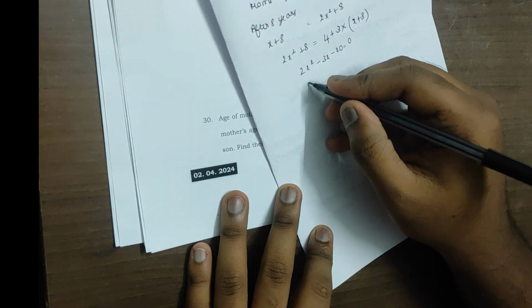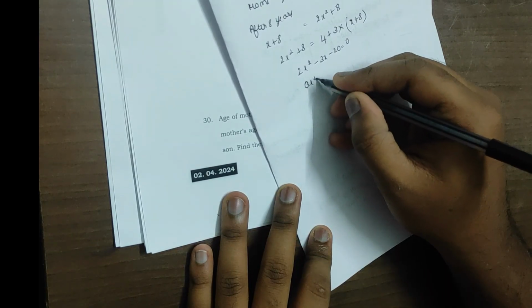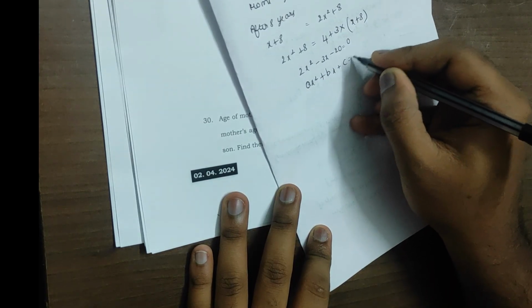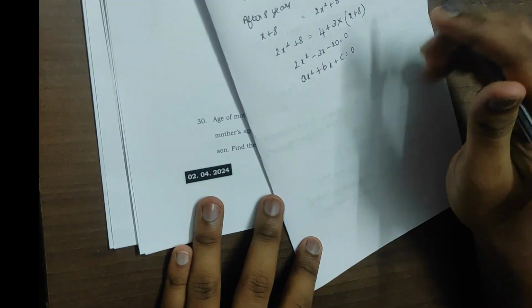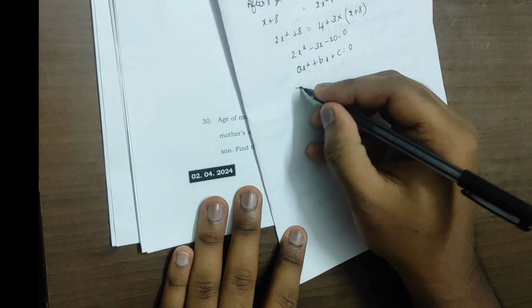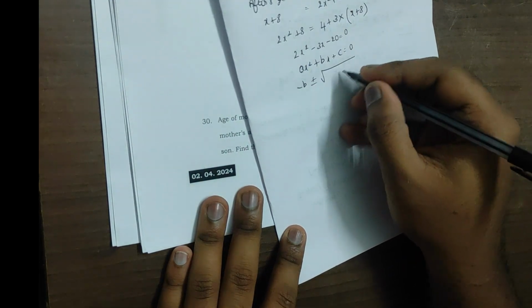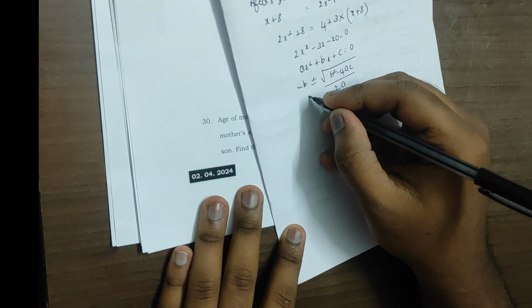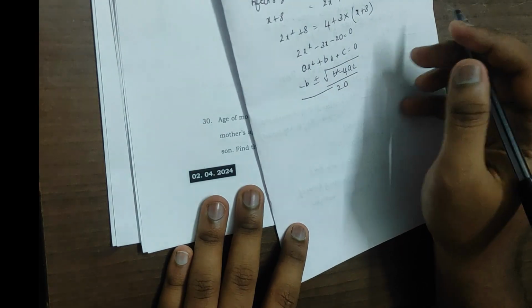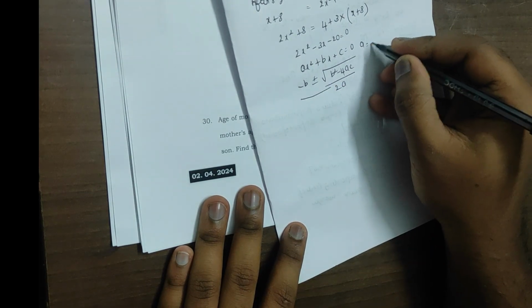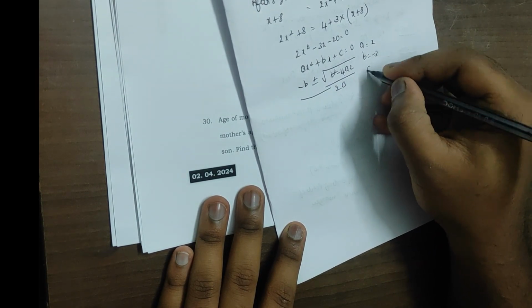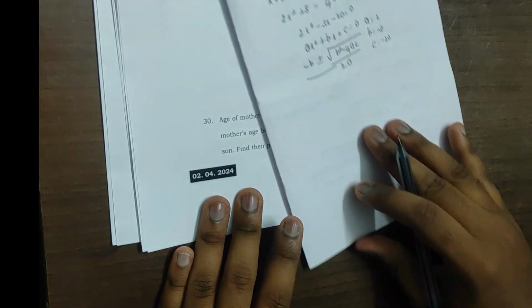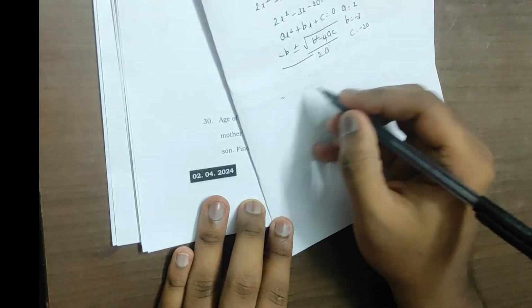This is a quadratic equation in the form ax square plus bx plus c is equal to 0. The solution is x equals minus b plus or minus square root of b square minus 4ac, whole divided by 2a. Here a is 2, b is minus 3, c is minus 20. Let us substitute.